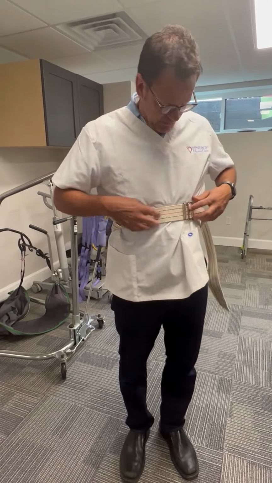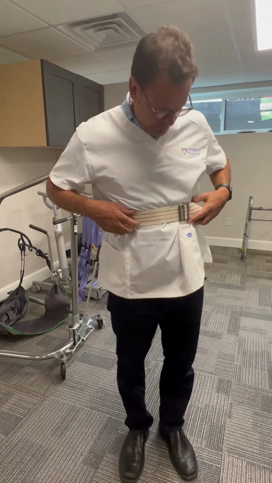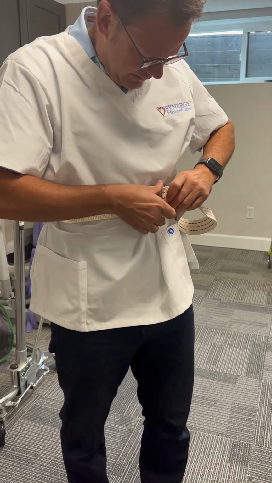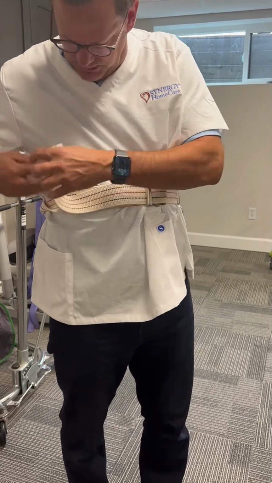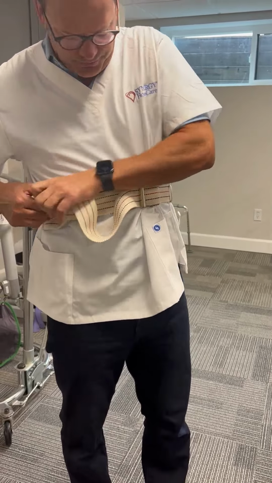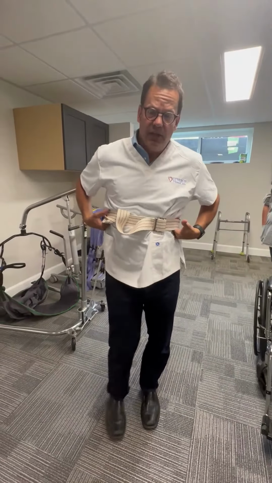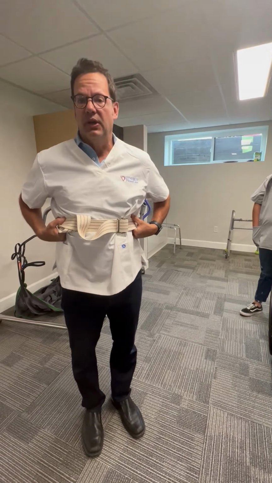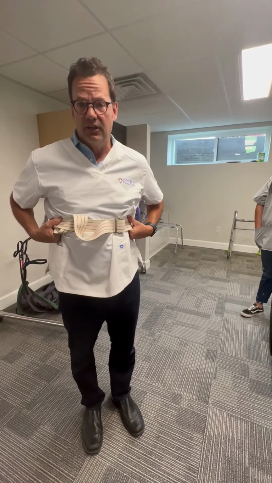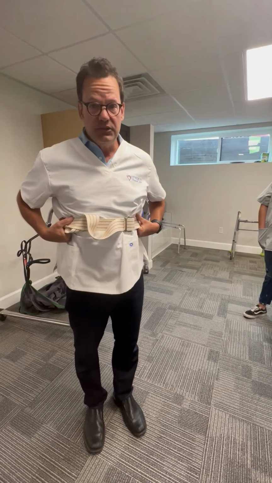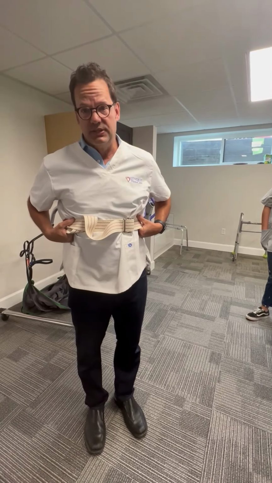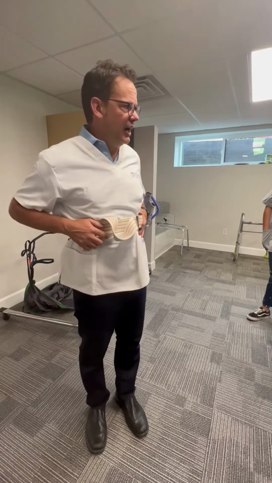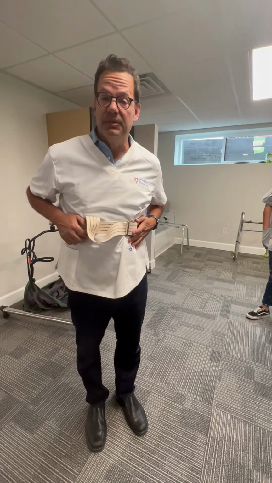You can see that I cinched it on myself, and I'm going to ask Giselle to demonstrate. You want to be able to comfortably get your hands, one or two hands, I guess two hands, underneath the belt, but the belt is firm on our clients. If it is loose, it is going to be very dangerous. So it is very important that it's snug on them. It has to be comfortable, but it needs to be snug.